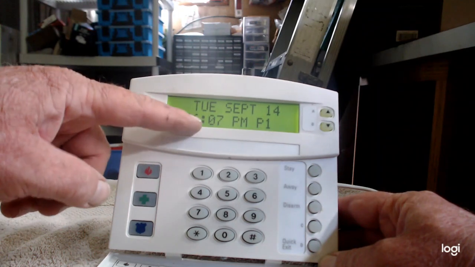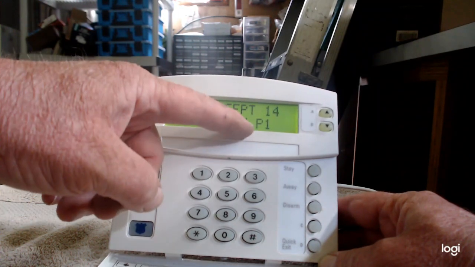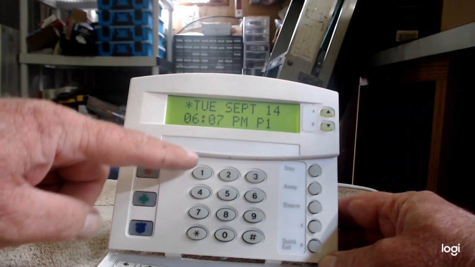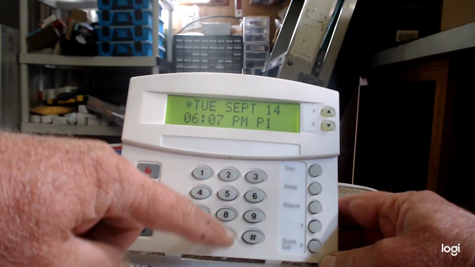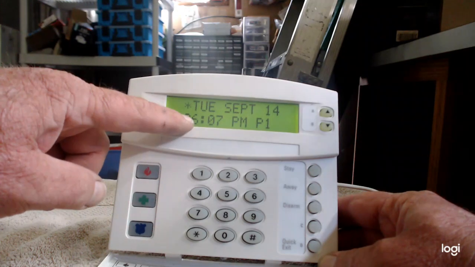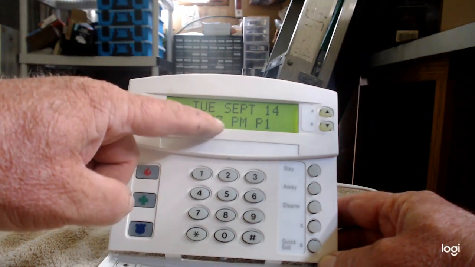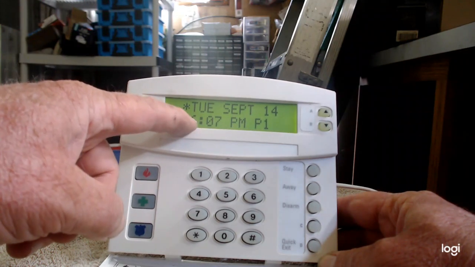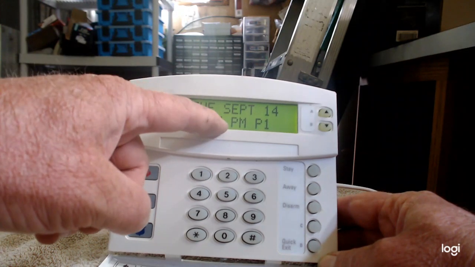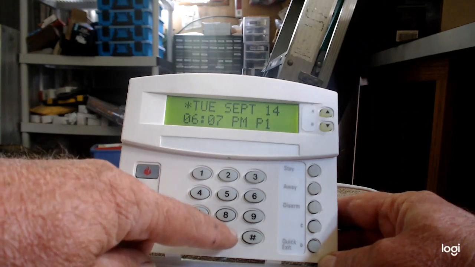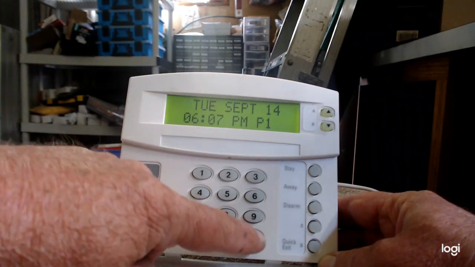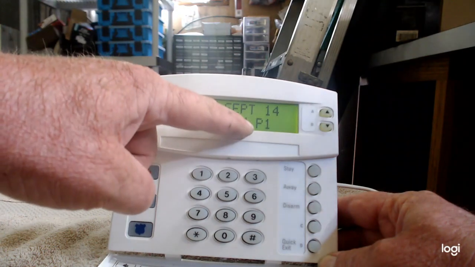So right here it says 6:07 p.m. To get that output, you would have to put in 18:07, for 1800 hours, 7 minutes, and it will change it to PM. If you want this to say 06 AM, you would have to put 06:07 and then enter, and it will say AM.